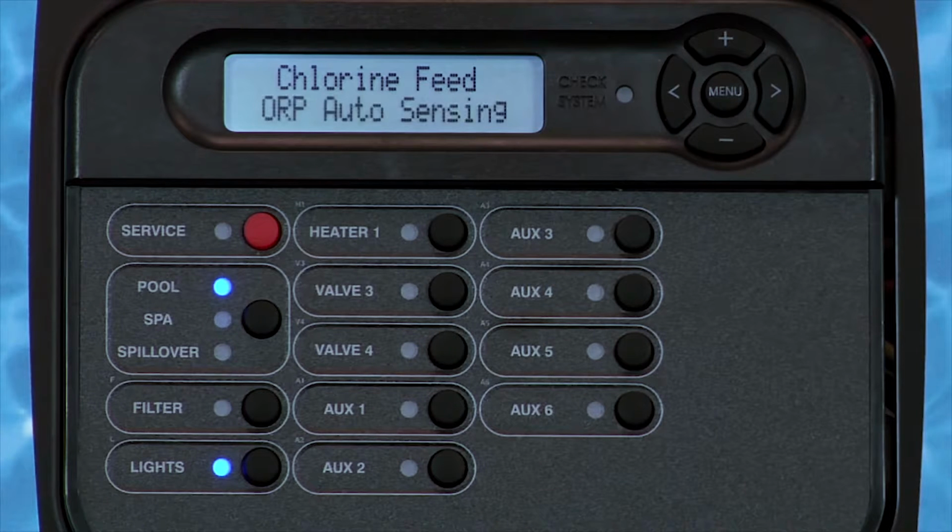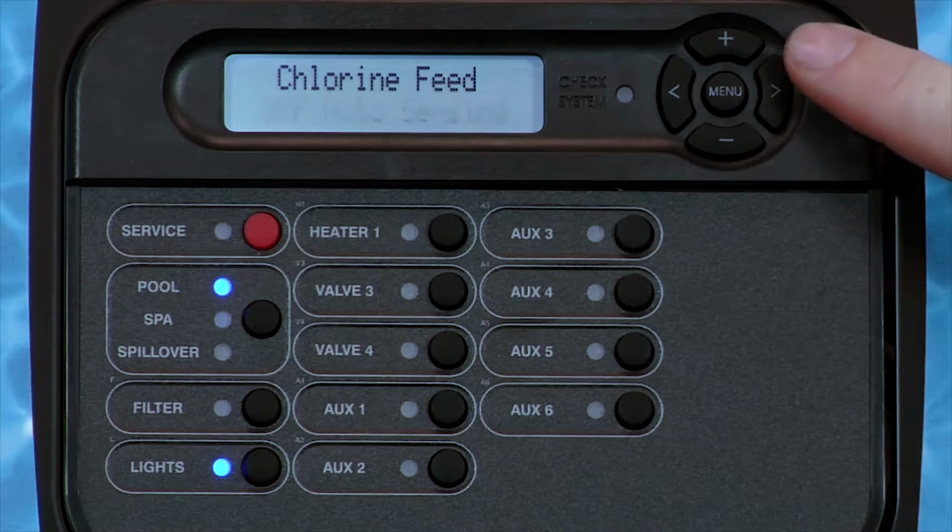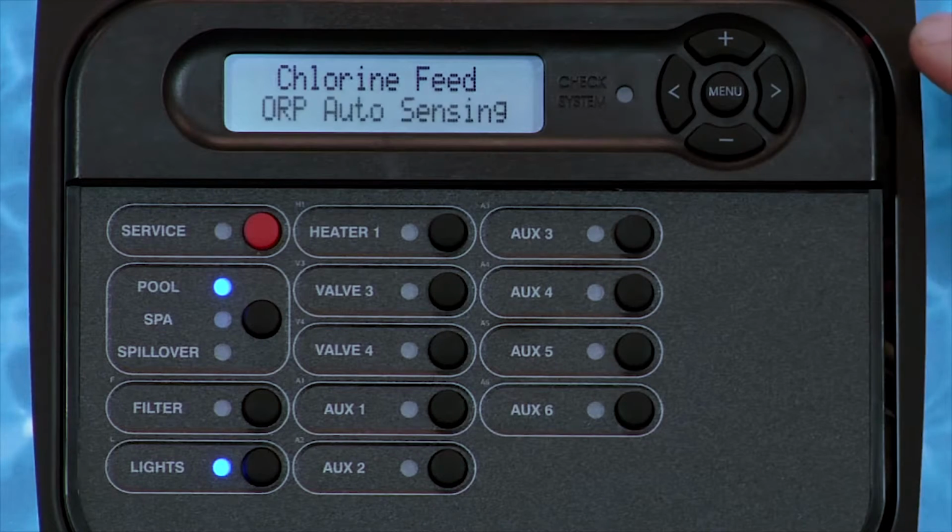Press the right arrow key to move to the next menu, Chlorine Feed ORP Auto Sensing. This is used to configure the ProLogic to allow Sense and Dispense to monitor chlorine levels in the water and to turn on a chlorinator cell if the ORP needs to be adjusted to fit the selected parameters.